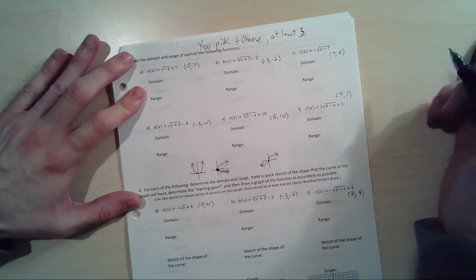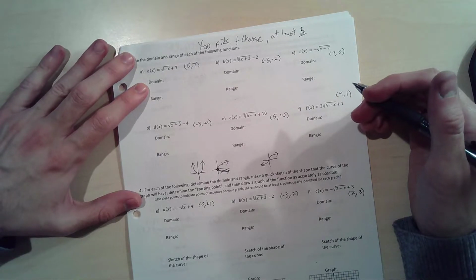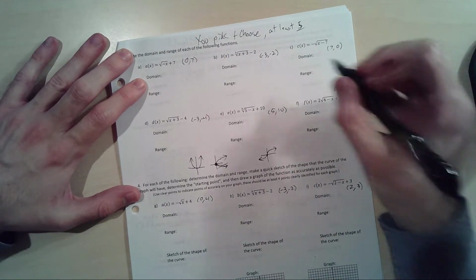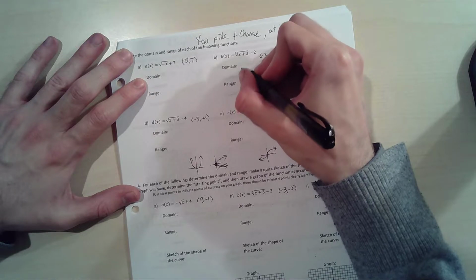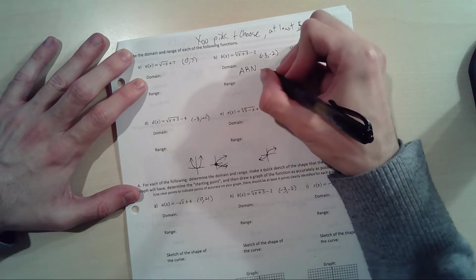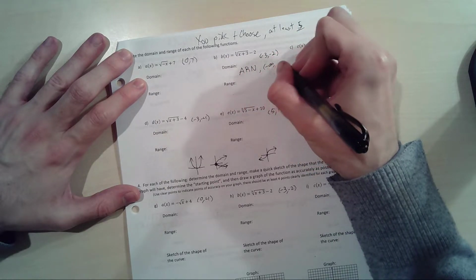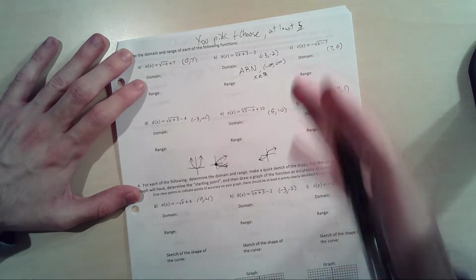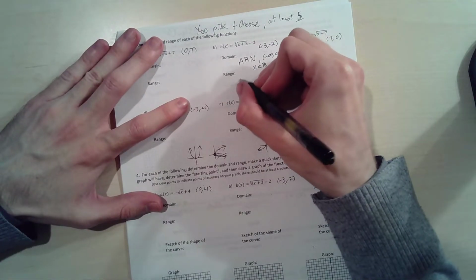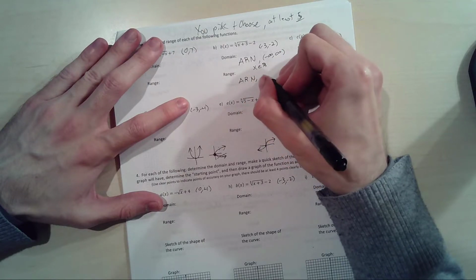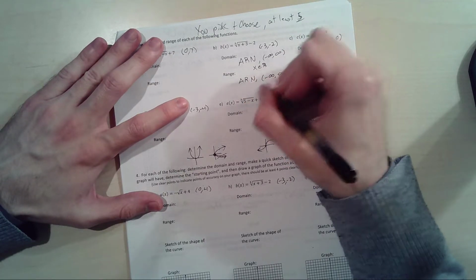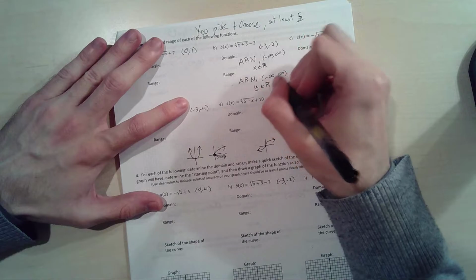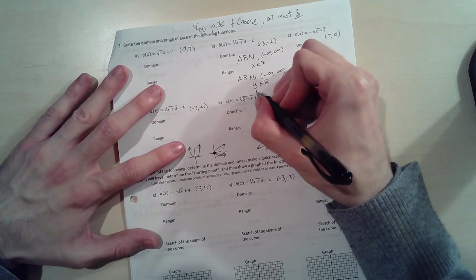Okay, going back here. Domain and range. First of all, for the cubic functions, these are free points, all real numbers every single time. ARN, all real numbers. You could also write this as -infinity to infinity, or you could write this as x as an element of the reals, or you could actually just write all real numbers. I don't care. Same exact thing for the range. Pick one of these three. I don't care which. -infinity to infinity, or y is an element of the real numbers, or f of x is an element of the real numbers.